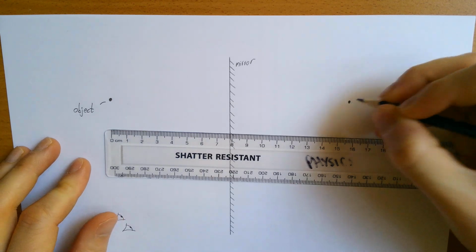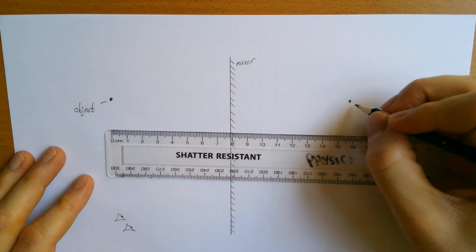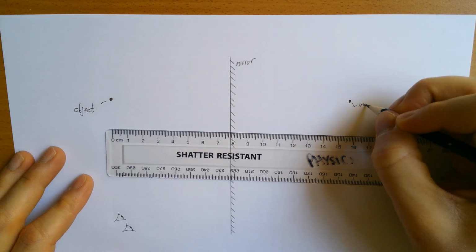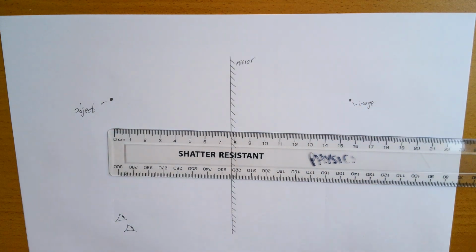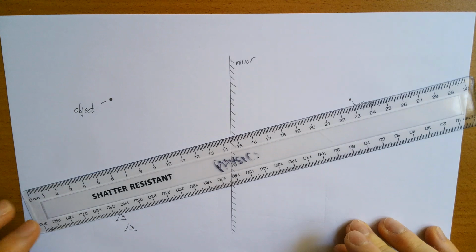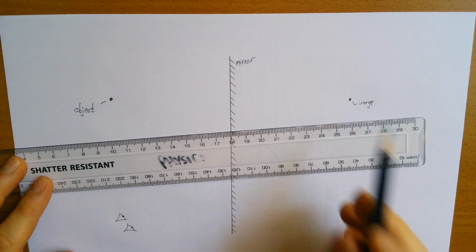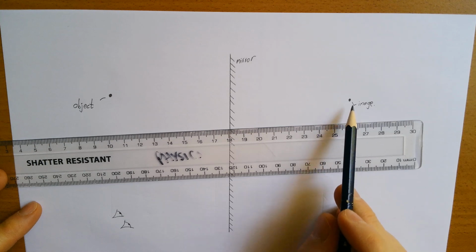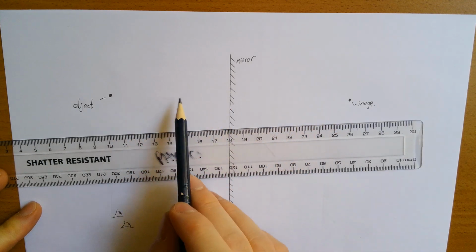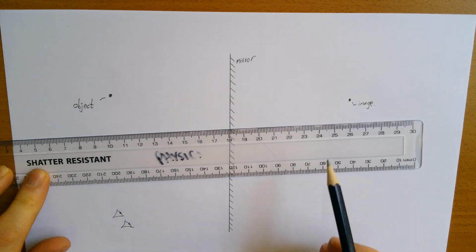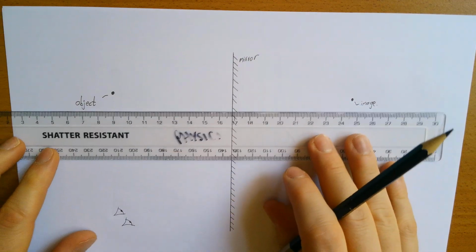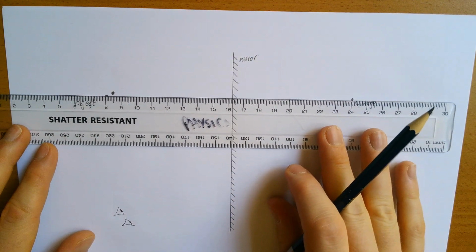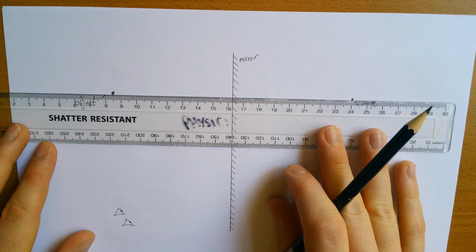and I'm actually going to draw the image on before I've done any rays. It's not really cheating, because you know that the image is going to be exactly the same distance behind the mirror as the object is in front, and in line, hence the ruler getting those lined up.